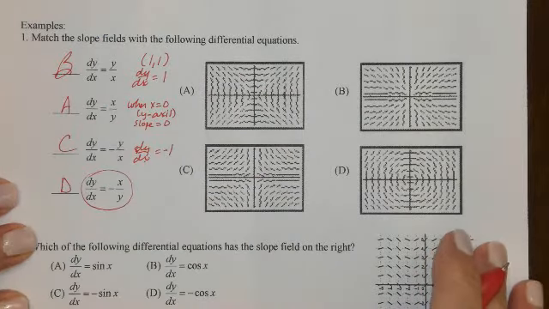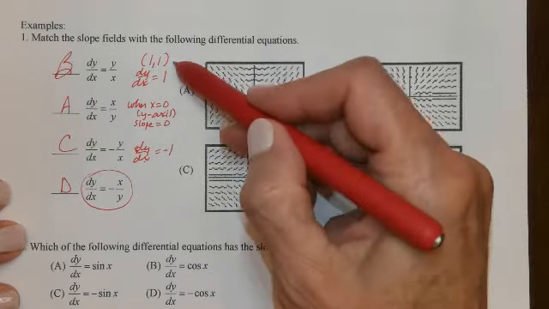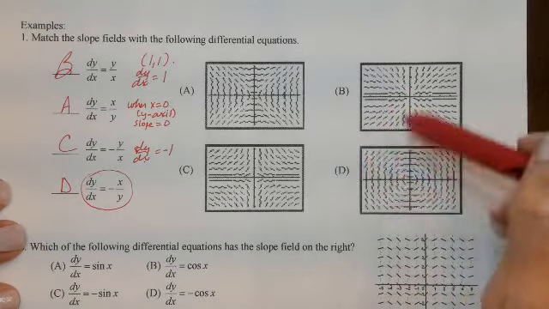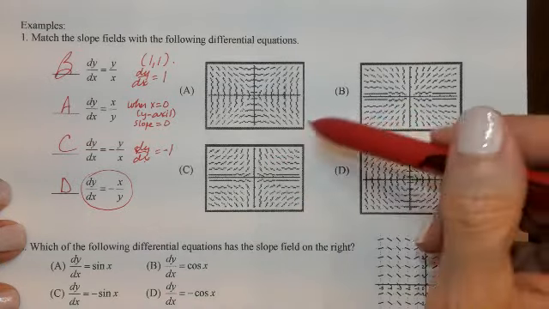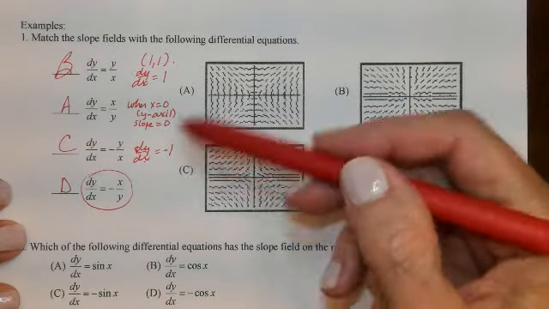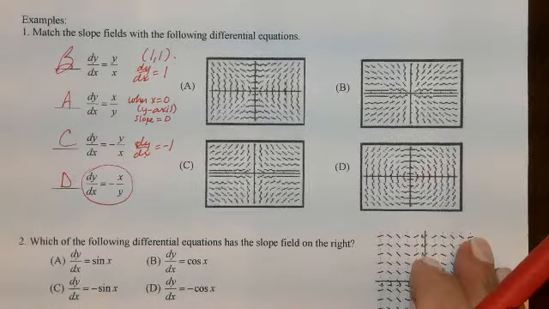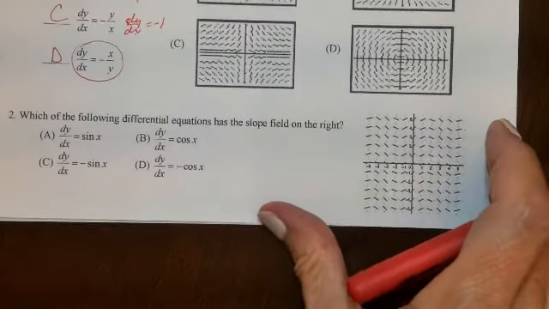Okay? So you can always plug in points to find out which is which. And that's a useful tool. That's a useful thing to do. I like to give it a little analysis first to narrow it down before I get there. But that's fine. Plugging in points always works.